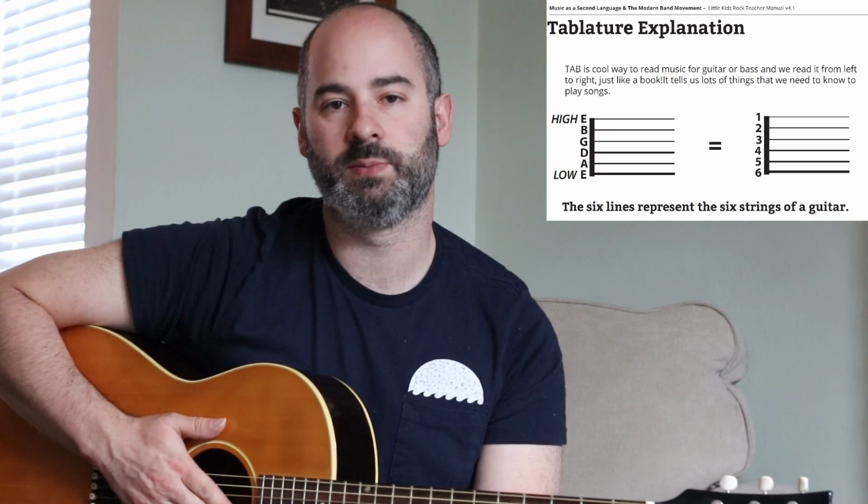Today, like I said, we're going to be going through guitar tablature. We're going to start off with some basic fundamentals, some basic principles, and get you and your students playing using this easy to notate guitar tool. The first thing that we're going to look at is part of the Little Kids Rock manual. It is the tablature explanation.